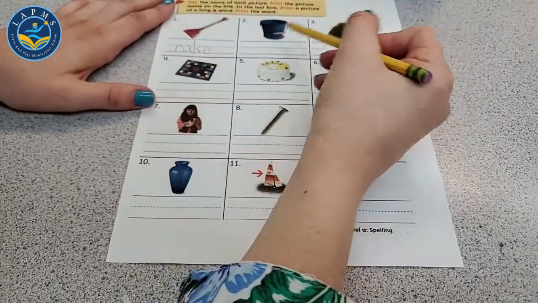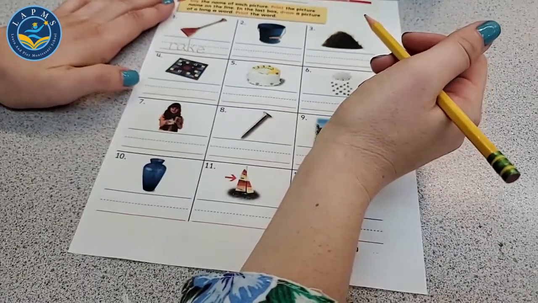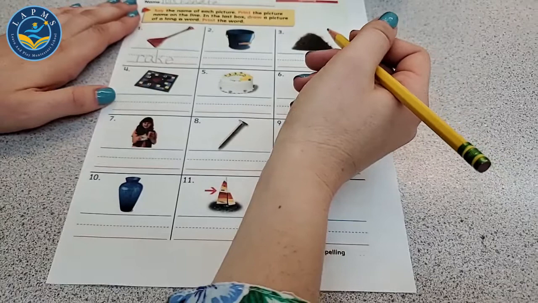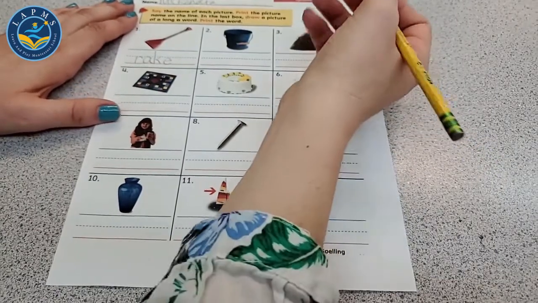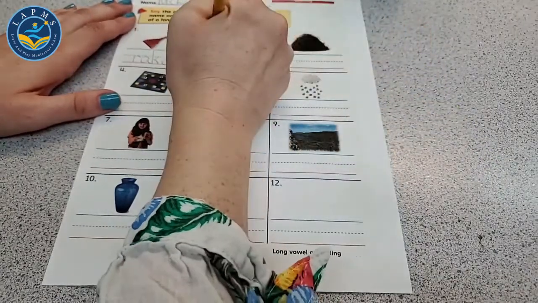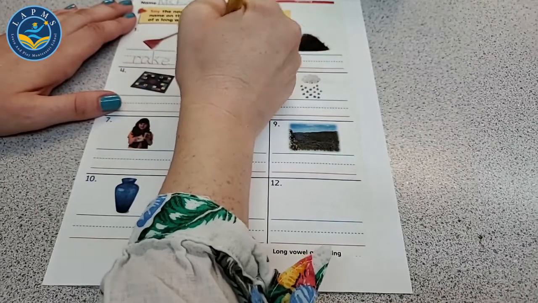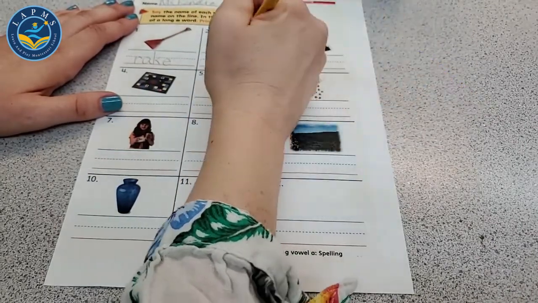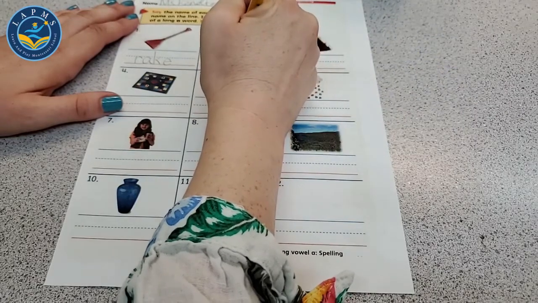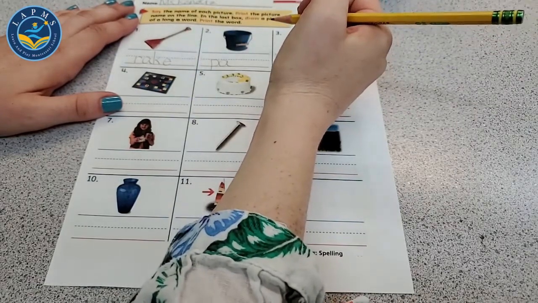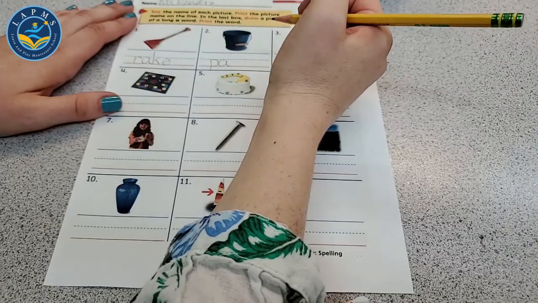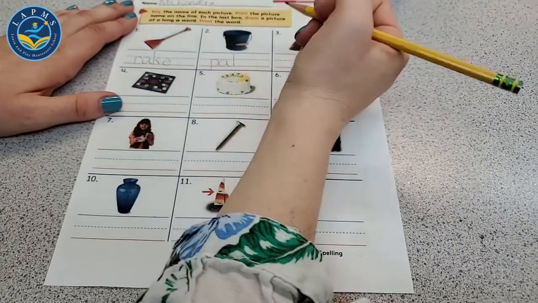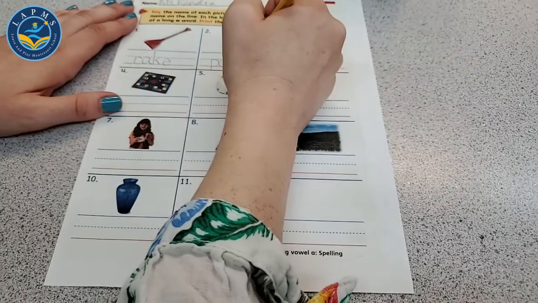And here we have what? A pail. Yeah, a pail. How are we going to write that? First letter is P. What's the next letter? A. Pail. Is it L? An E?